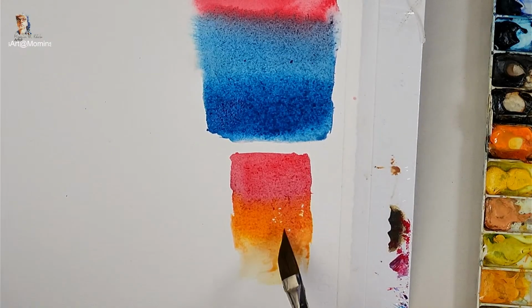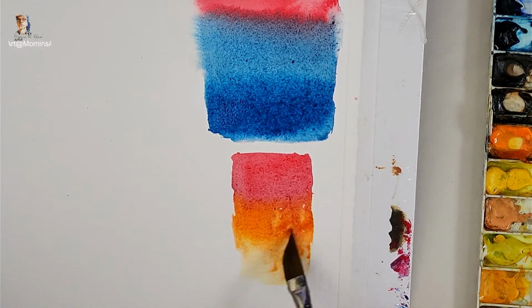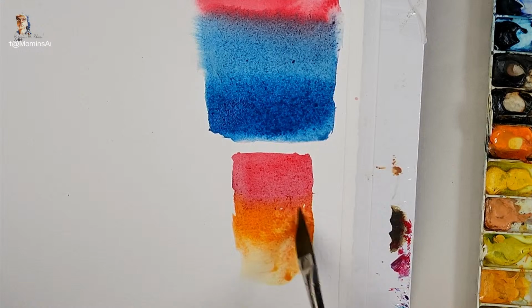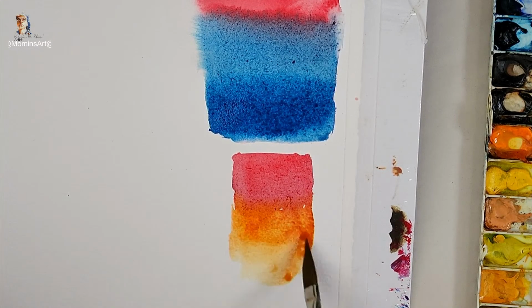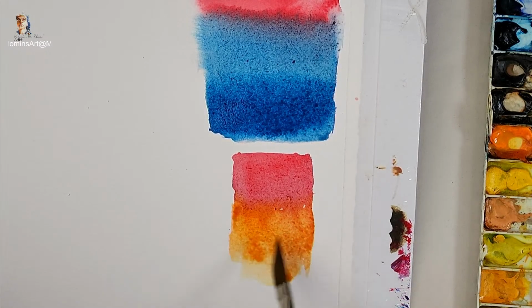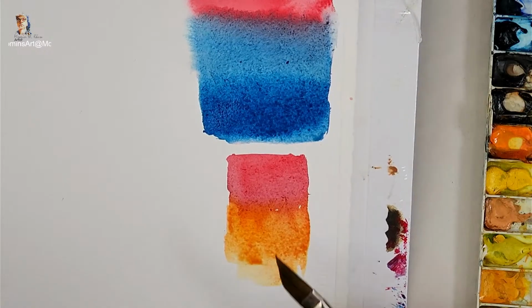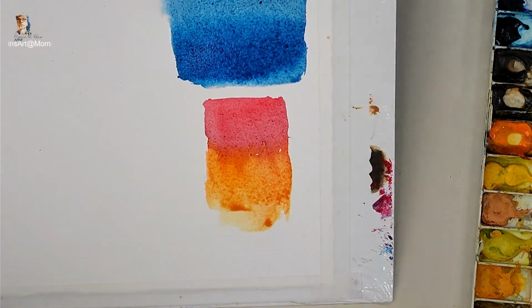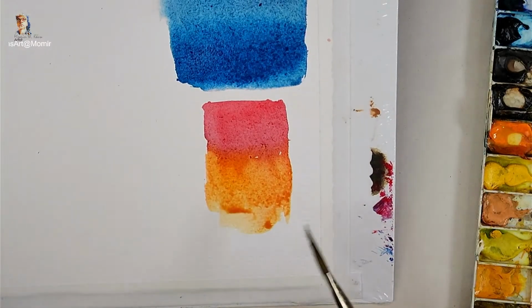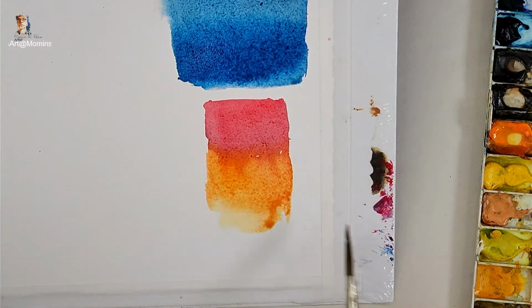Look at this. I left some dry brush marks because I didn't wet the paper. When you're working on a dry surface, if you're not pushing your brush too hard on the paper, it will create some dry brush marks, which is fine. Sometimes you need the dry brush marks also, so you can use them as white spots for later use.